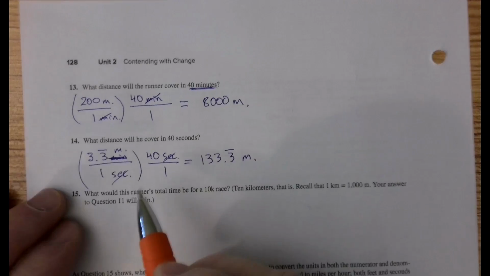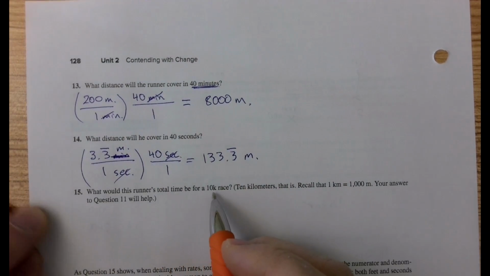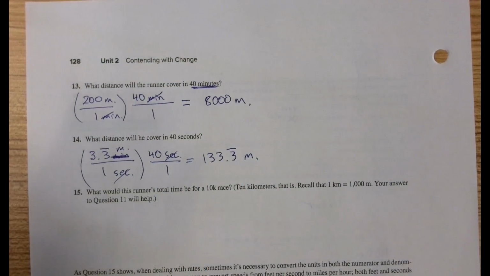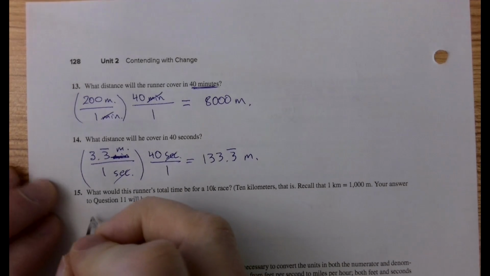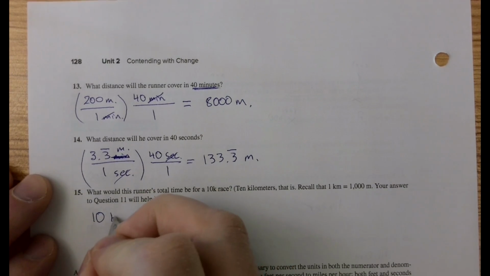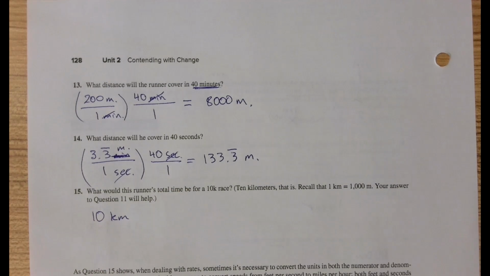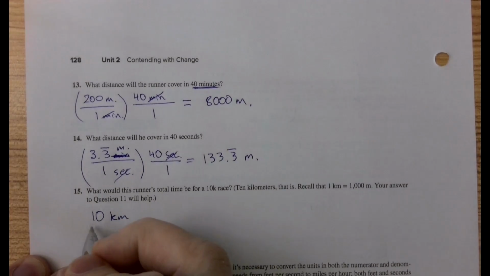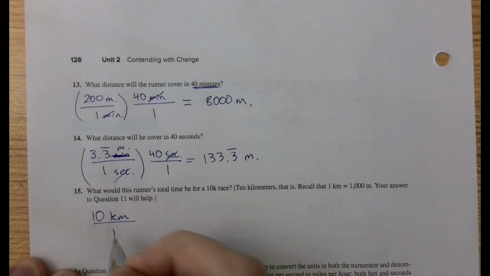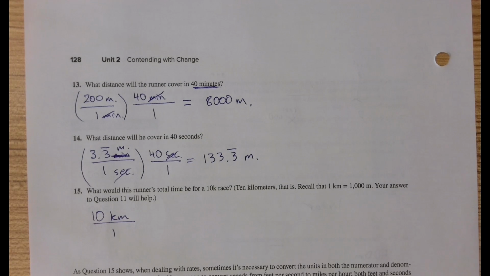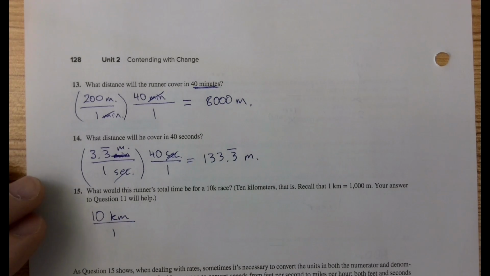All right, so what would this runner's total time be for a 10K race? Okay, so 10K is slang for a 10-kilometer race. So what we're going to do is take this distance and divide it by the rate that this person is running. And that will get us our time.